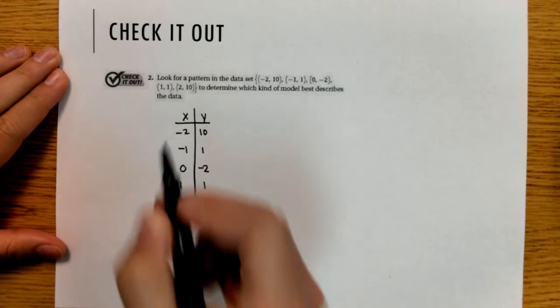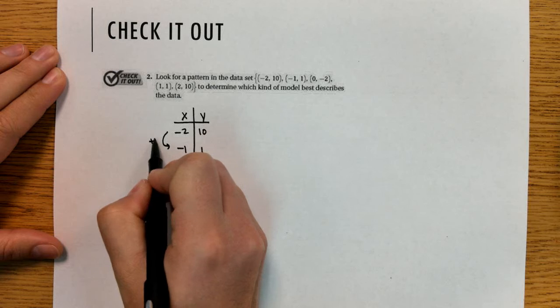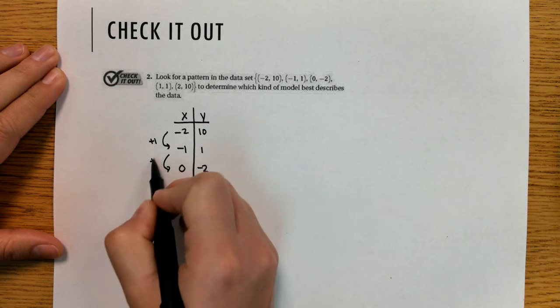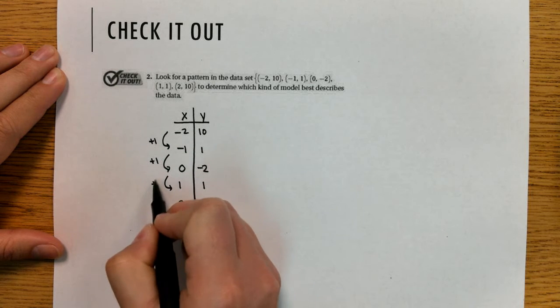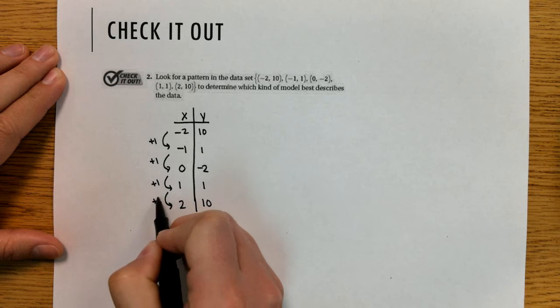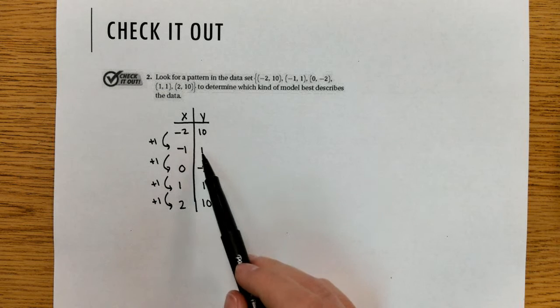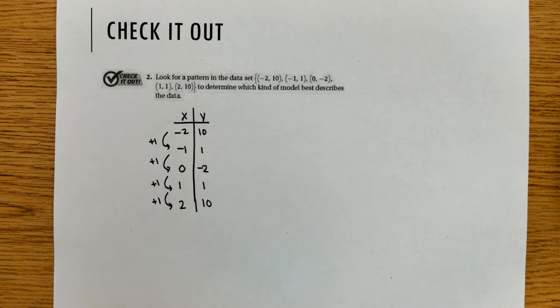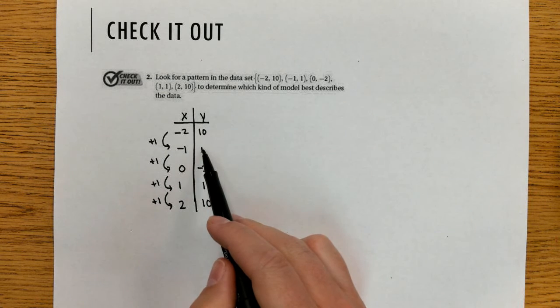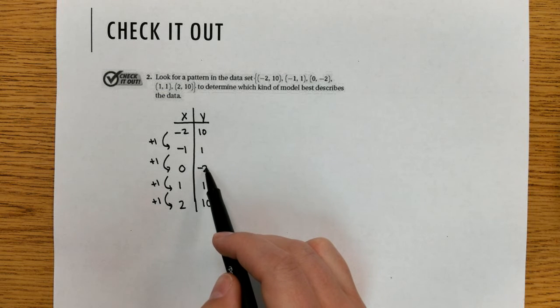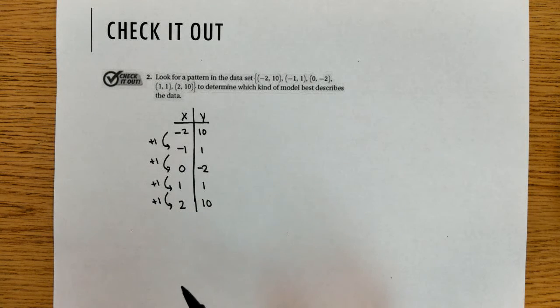Okay, so first I notice that my x values, I'm adding 1. So there's a constant rate of change for my x values. Now I need to go see if there's a constant rate of change for my y values. Okay, so to go from 10 to 1, I'm subtracting 9, but I don't subtract 9 to get to -2. So it's not going to be linear.